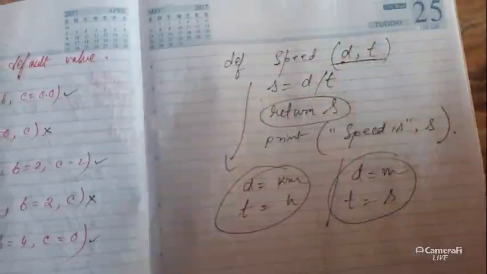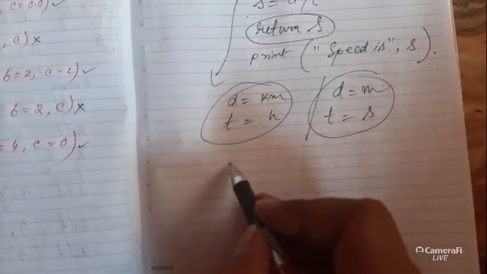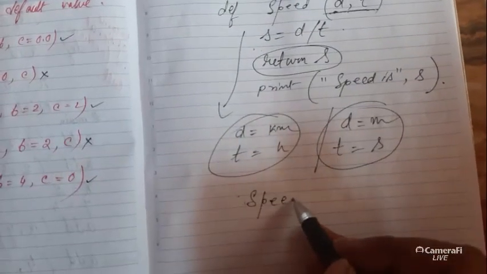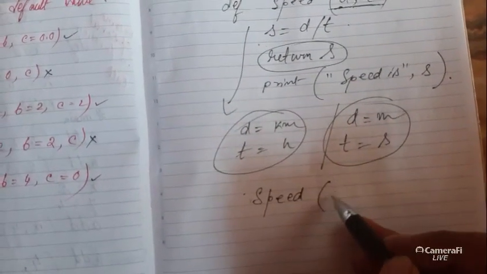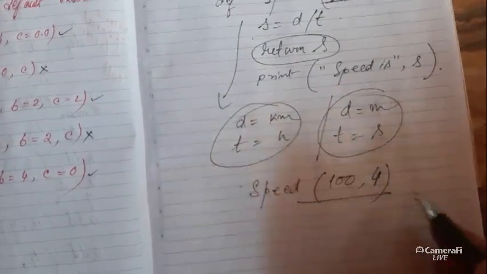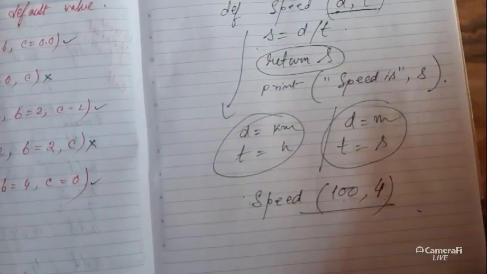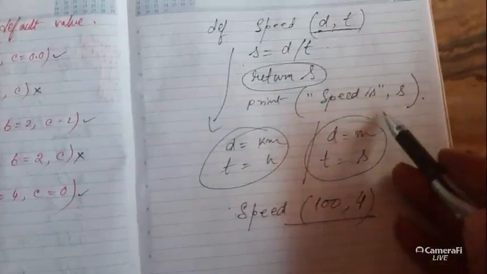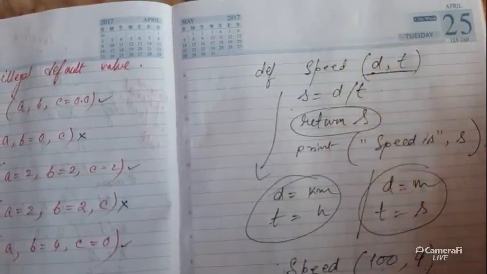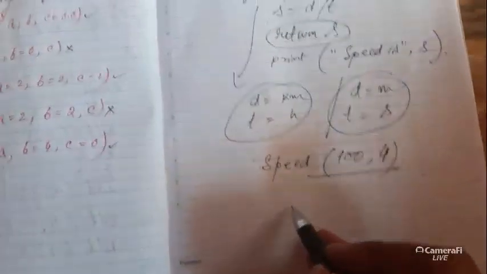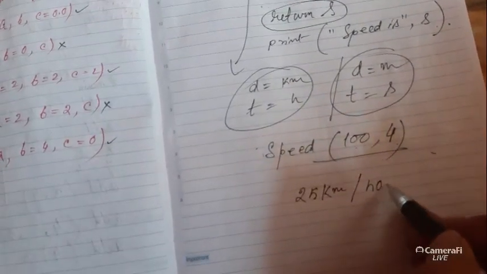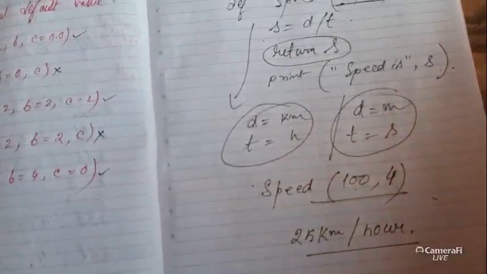So this is the basic structure of the code, and from the main program you can simply call the function. If you want no return type, then speed in brackets, you can send any variable. Suppose I am sending here 100 comma 4, so ultimately speed will come as 25. After that you can also write the message in a customized way, just like 25 kilometer per hour. In this way you can write in a customized way.